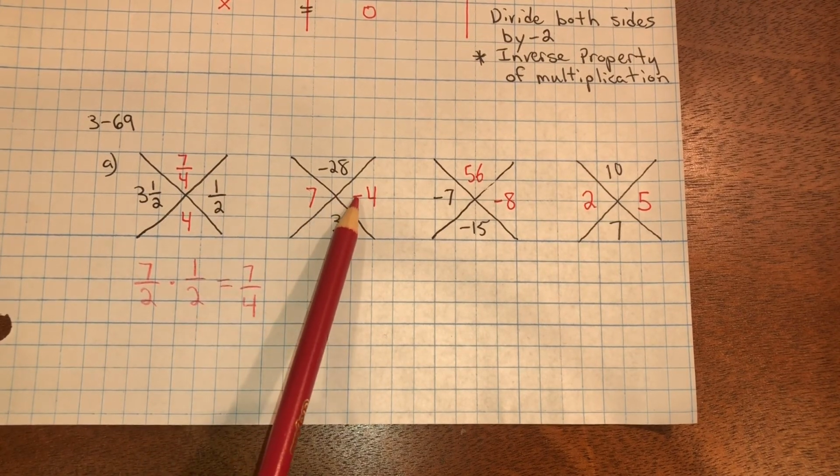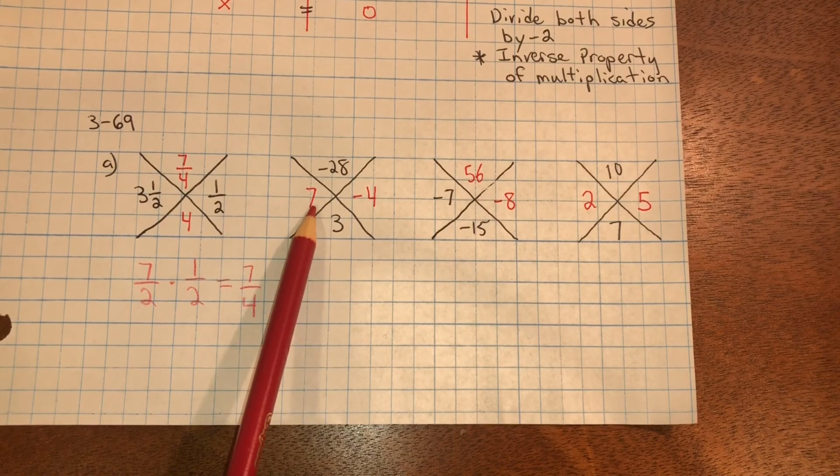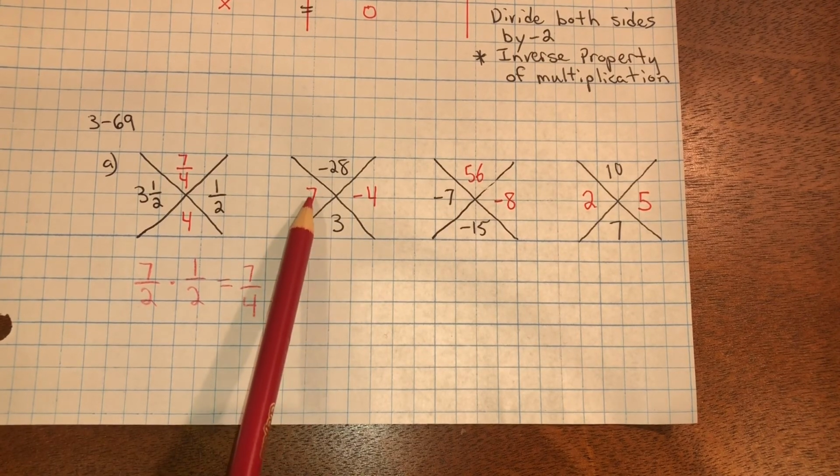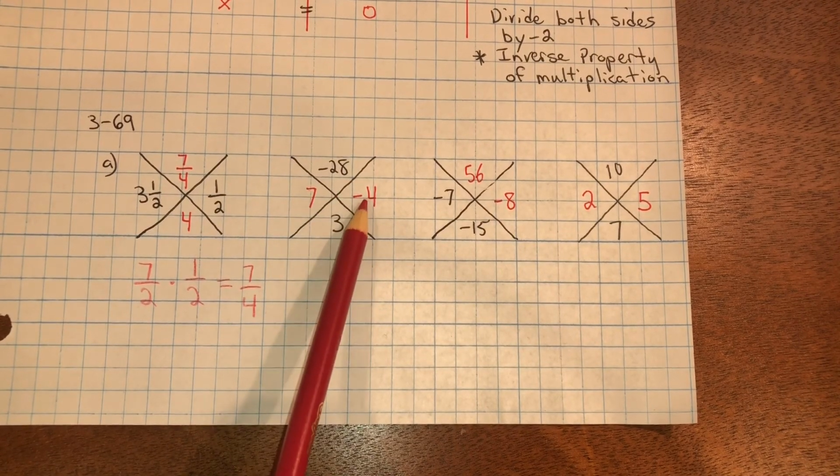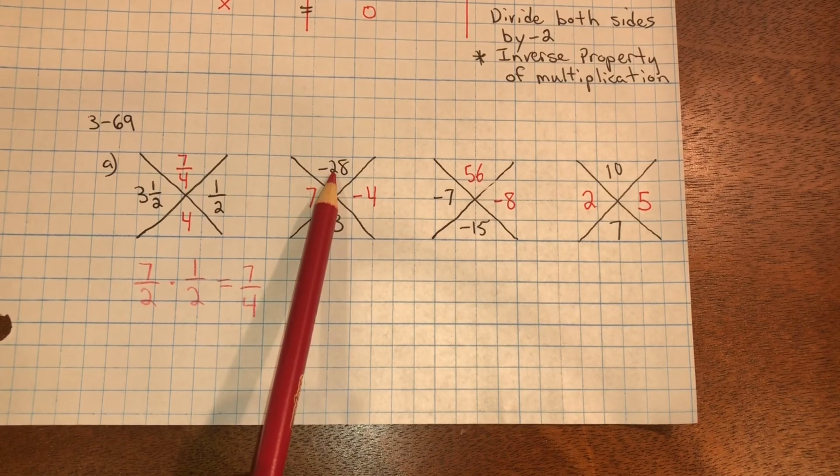7 plus a negative 4 is 3. It's just 7 minus 4. 7 multiplied by a negative 4 is negative 28.